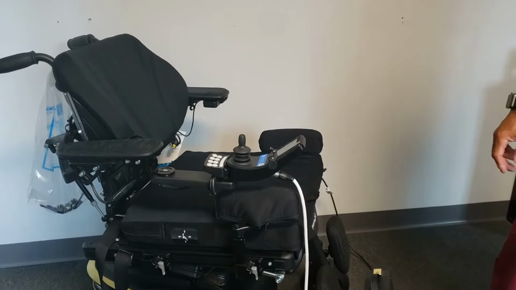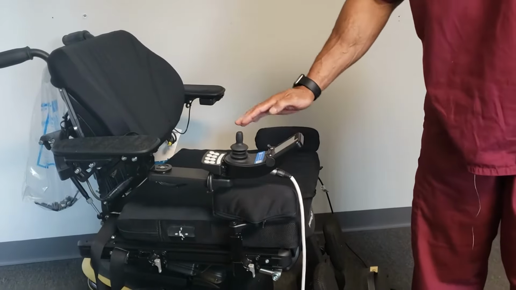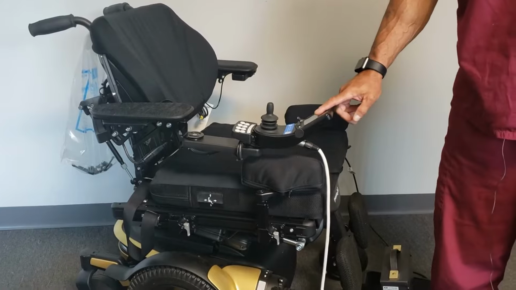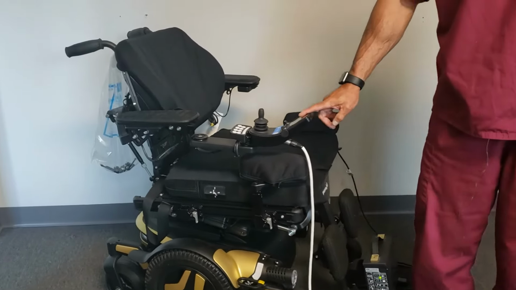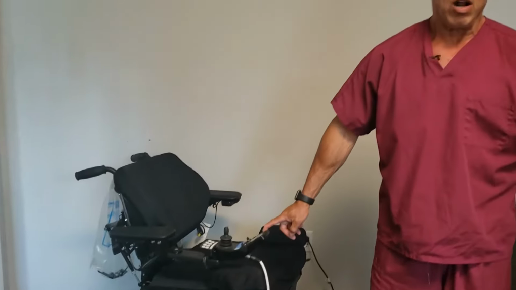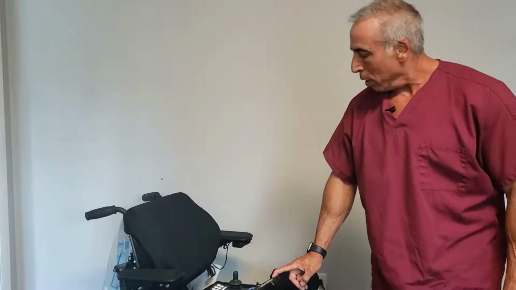If there is ever an issue with either the drive component or the seating position, a joystick LED will give us an error code. So it's very important that if we do see an error code come up, to make a note of what the code is, contact your authorized service provider so they can help diagnose what's going on and make the appropriate corrections.